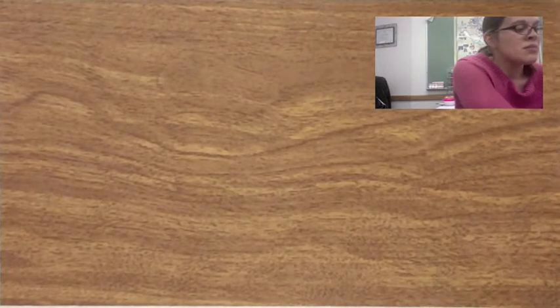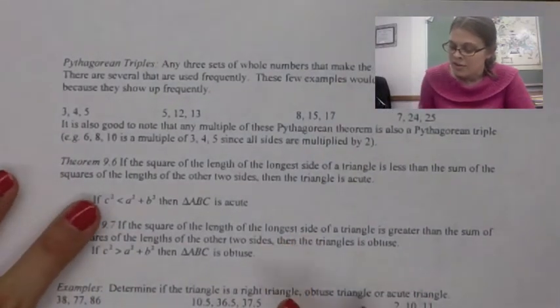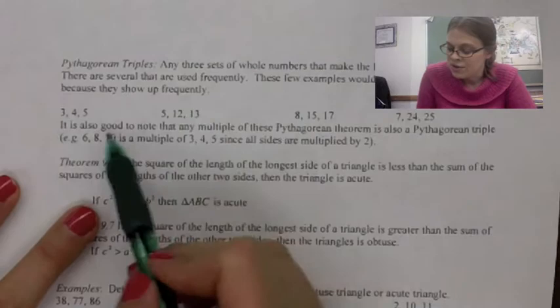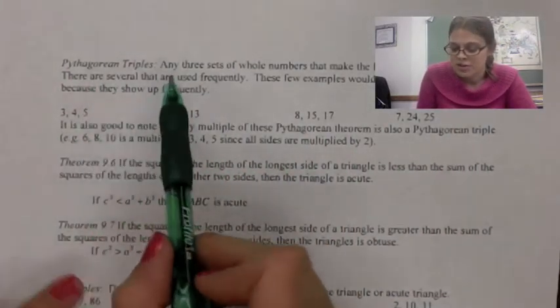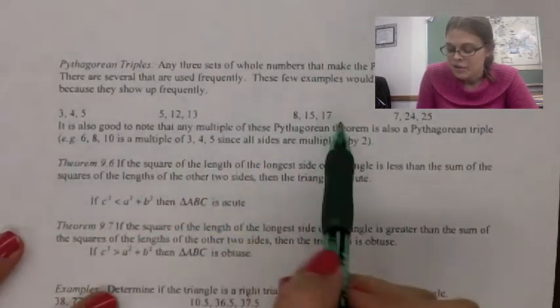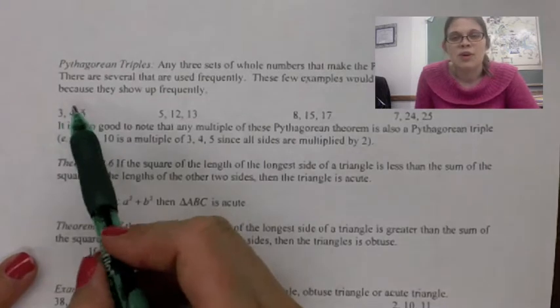Now we have something called Pythagorean triples. Our Pythagorean triples are sets of 3 that work for any Pythagorean theorem. This is actually out of order from yesterday. I put it in the wrong spot, but that's okay. We will still mention it here. These ones would be good to memorize. They come up a lot.